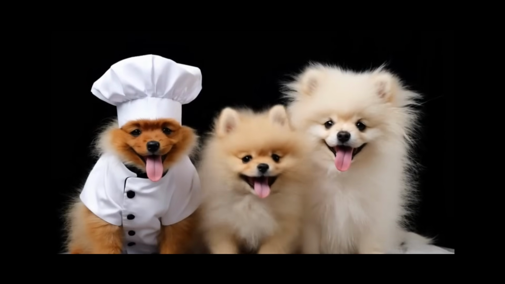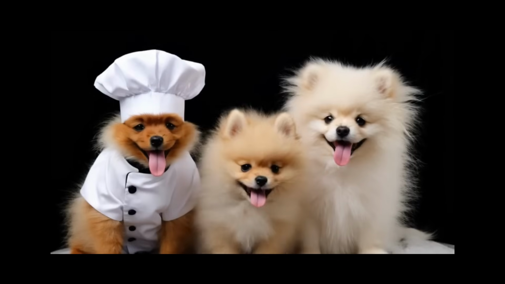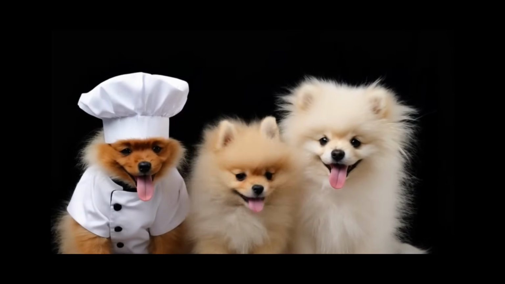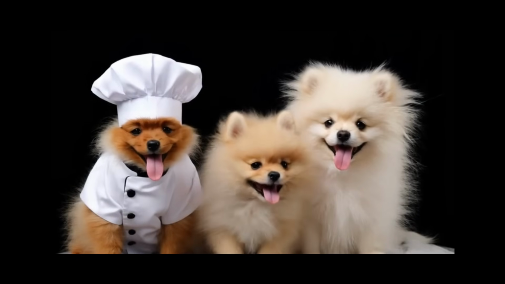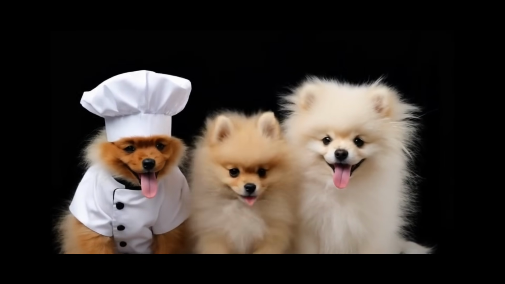And this is what we get. This is actually super cute. These are indeed Pomeranian puppies, and, well, at least the one on the left, it's wearing a chef outfit. Now, they're not cooking or anything, so I would say it only partially followed the prompt.